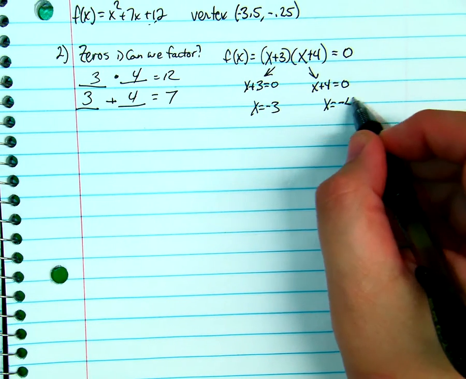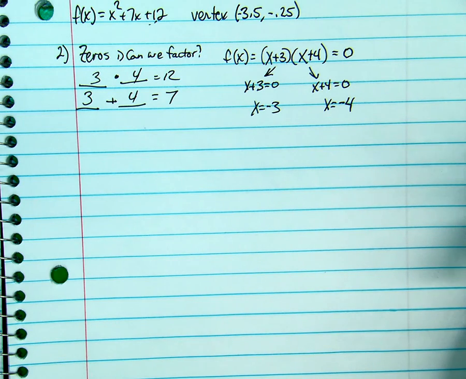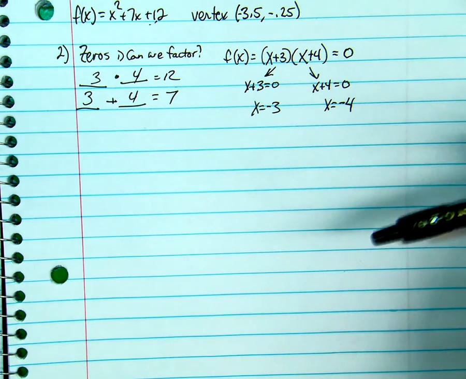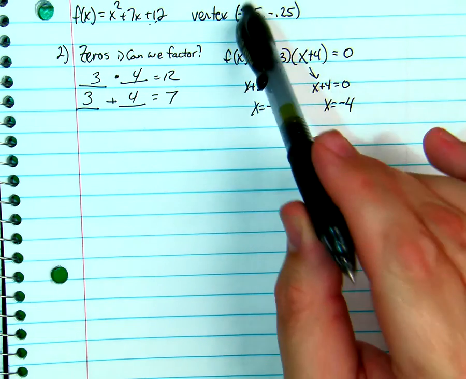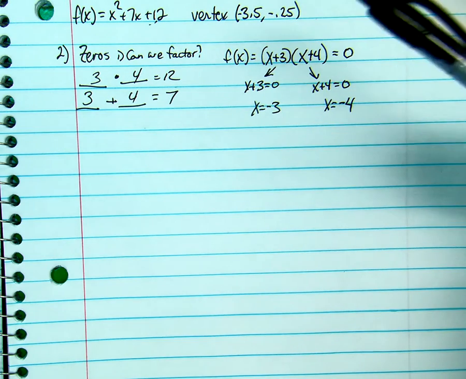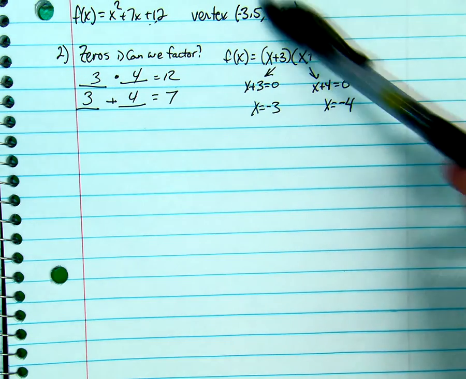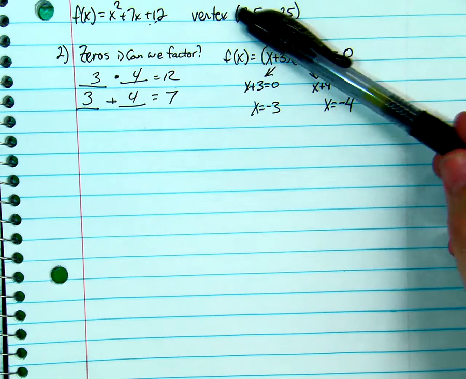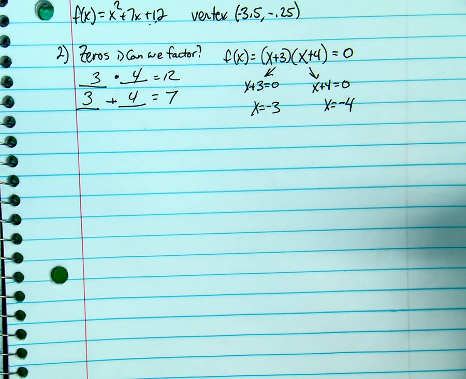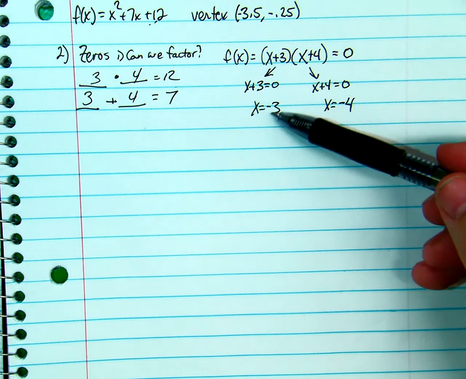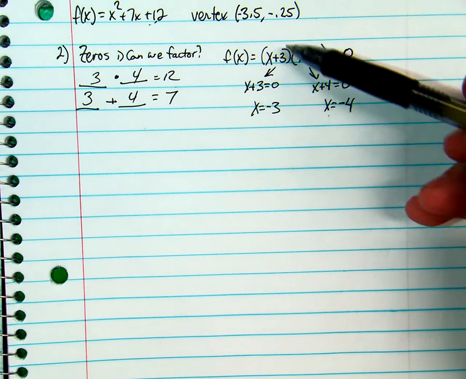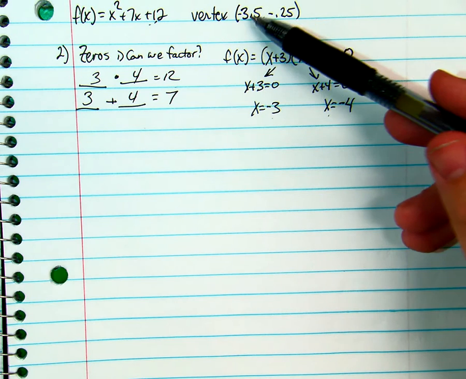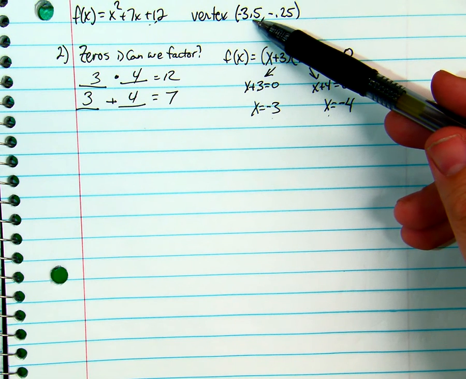Now let me ask you this. Do you see a relationship between the two zeros and the vertex? Okay, they're all negative. Negative 3, negative 4, and negative 3.5. They're all between negative 3 and negative 4. But is there something special about negative 3.5 and where it lies between negative 3 and negative 4? Right in the middle.